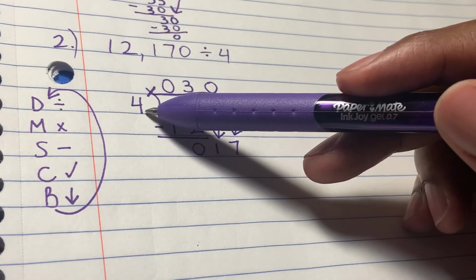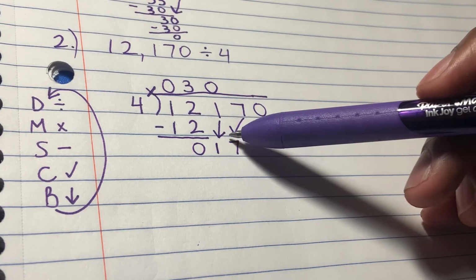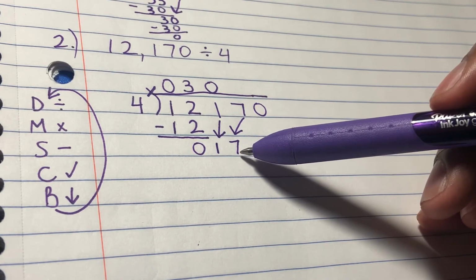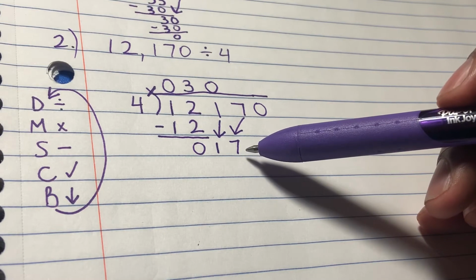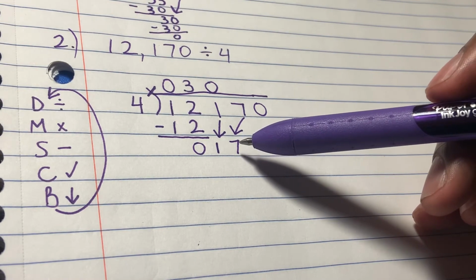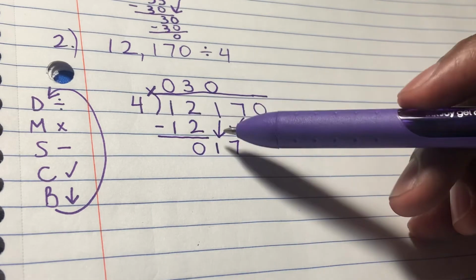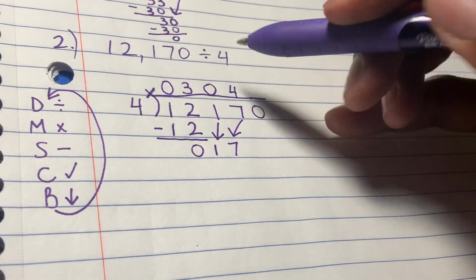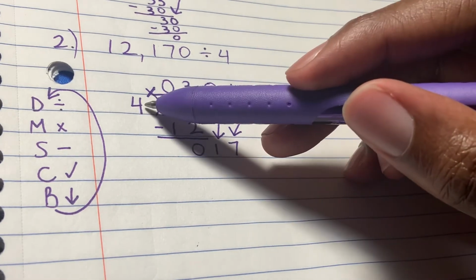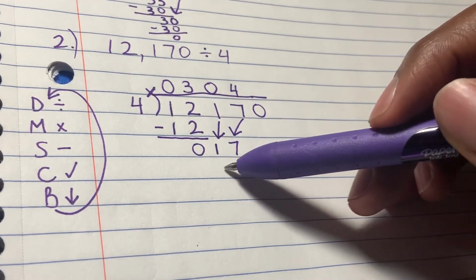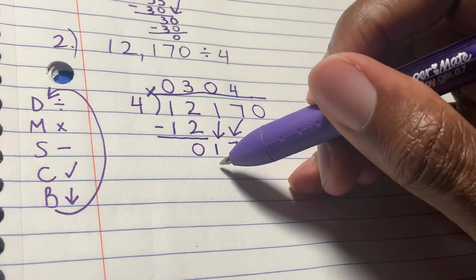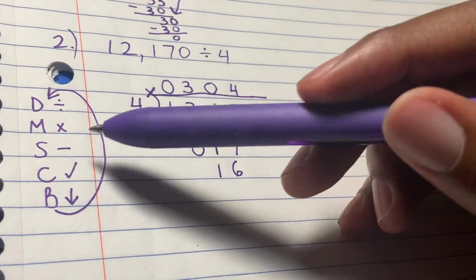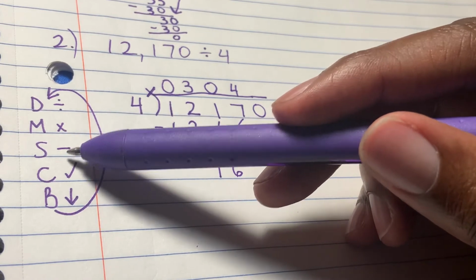So 4 divides into 17 without going over how many times? Count by 4s, guys. 4, 8, 12. Someone just said it's 4 times, right? 4 goes into 17 4 times. Now let's multiply. 4 times 4 is what? What do I put right here? Good. It's 16. Good. After multiplication comes subtraction.